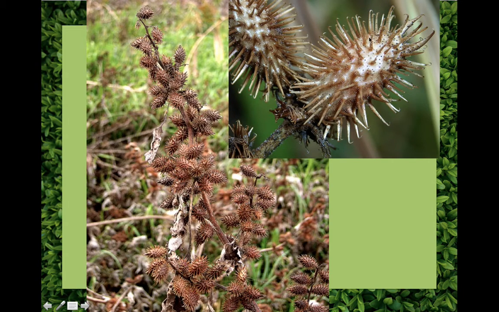And you can see where the burr comes from. You've got these projections on the fruits with these little hooks that are very good at catching on to the fur of animals, or your socks or your pant legs if you're out hiking around. And once they get hooked on there, they're not going to come off until you get them off. And inside you've got the seeds of the burdock, and that's how it disperses and gets to be very widely distributed.